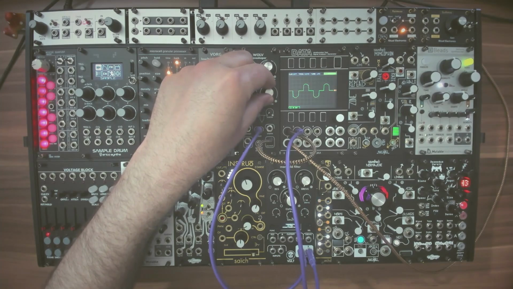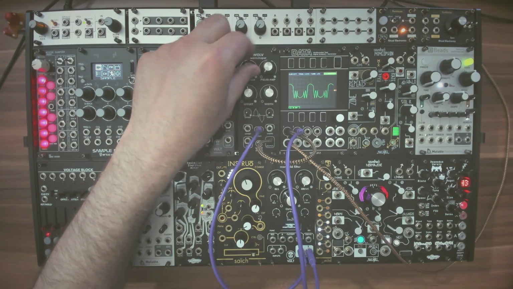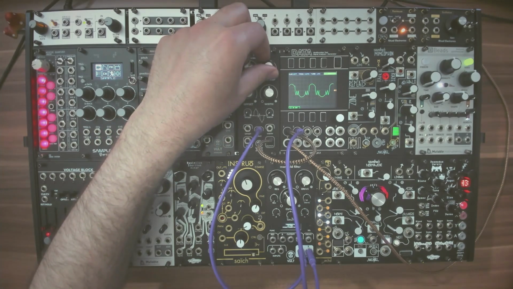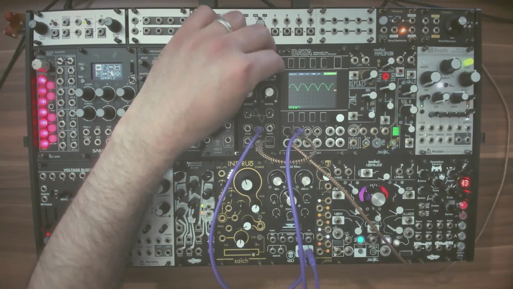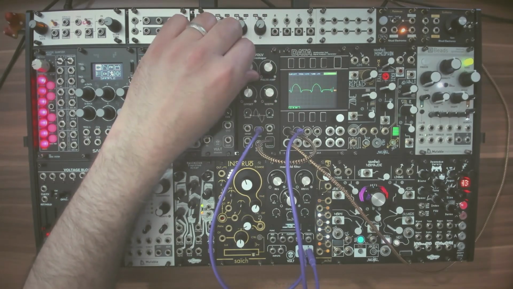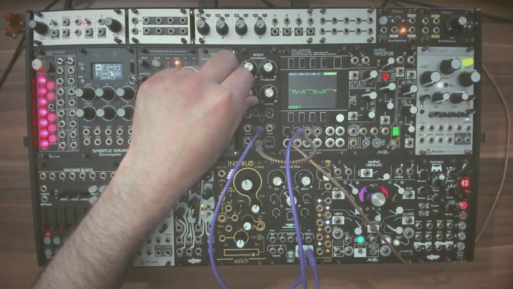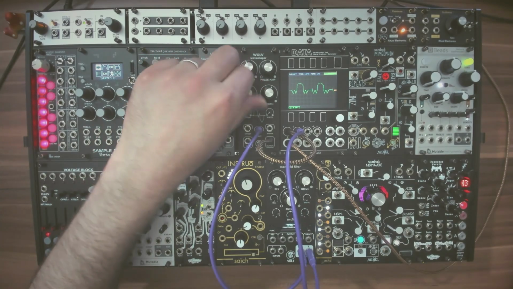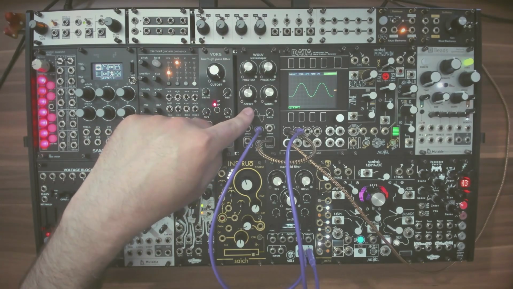And then we can add some folding with the fold mix. We can also rectify the signal with the pulse amp control. And this will work also without the pulse width and the folding. And we can also offset the signal. We have also CV inputs for the offset and for the width with dedicated attenuators.